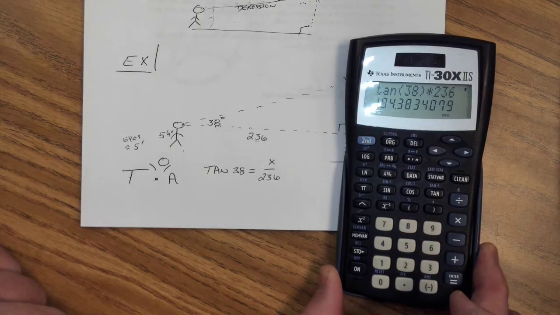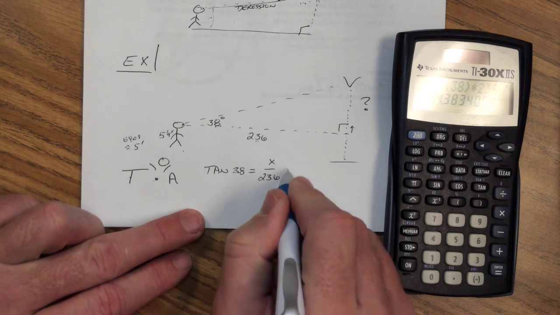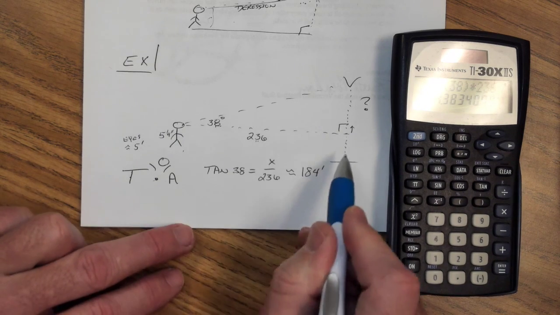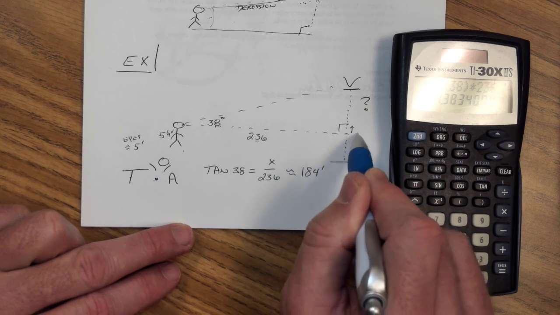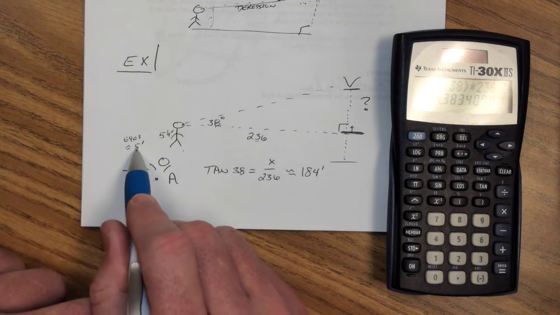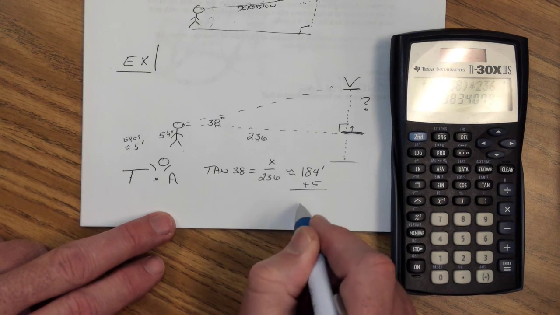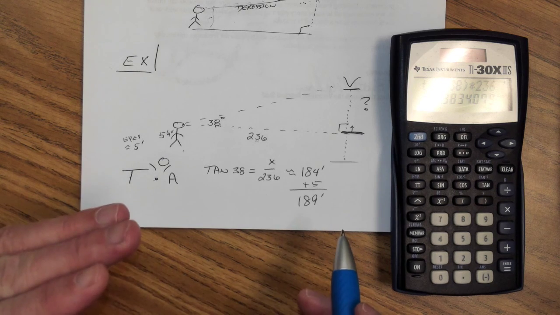So the bird's approximately 184 feet in the air. Stop. That's for right now. That's from 184 is this, from here to here. Remember, we got to have their eye height on there, so add another 5. So the bird is roughly 189 feet in the air.